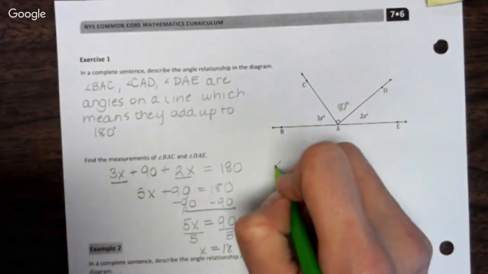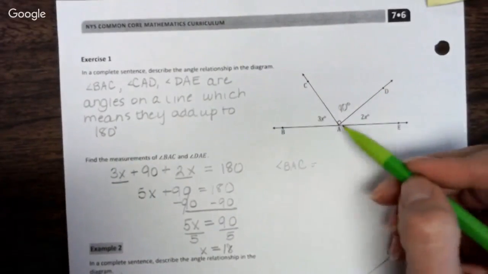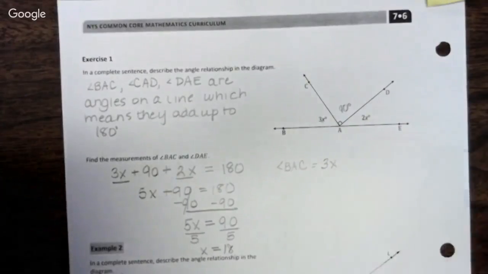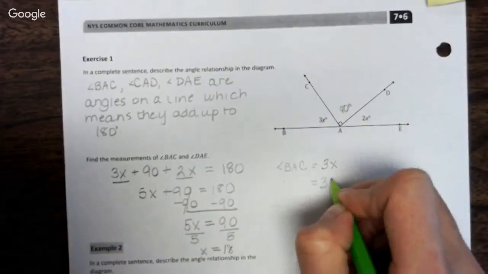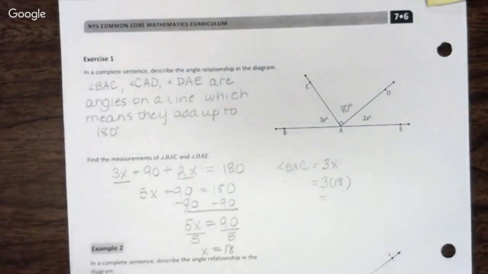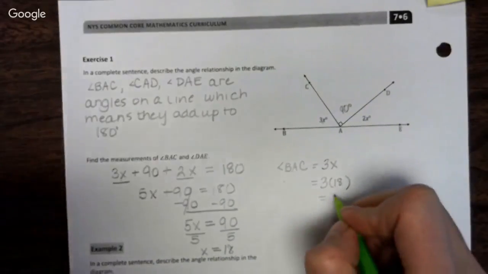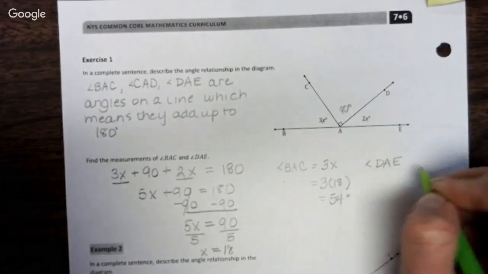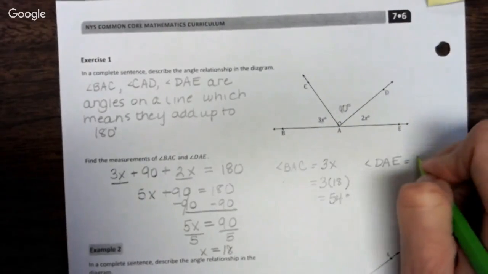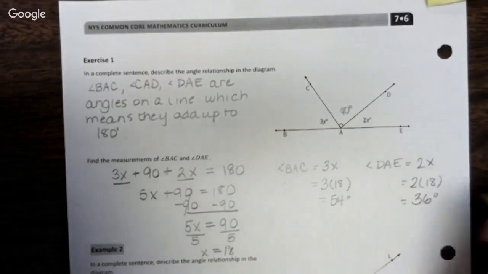All right, now we're not done because we have to find the measure of BAC and DAE. So let's do BAC first. BAC is 3x. So we're going to take our x value of 18. We're going to substitute it in. So 3 times 18. You can take your calculator. And 3 times 18 gives us 54 degrees. Now we still have to do DAE. DAE is 2x. So 2 times 18 is 36 degrees.